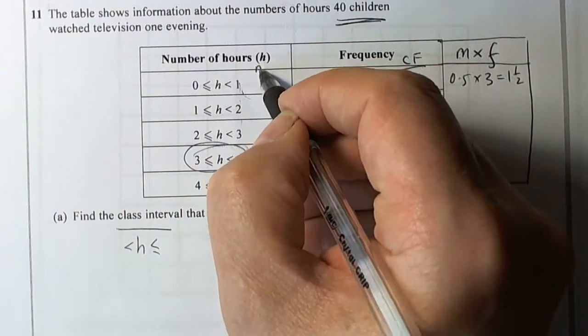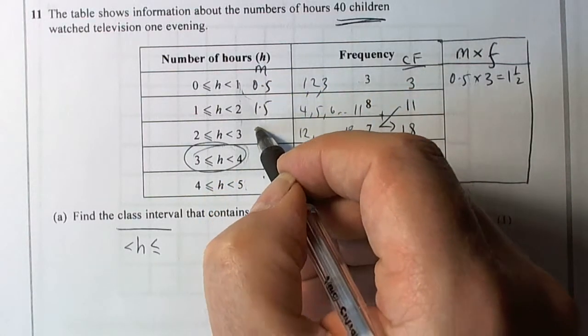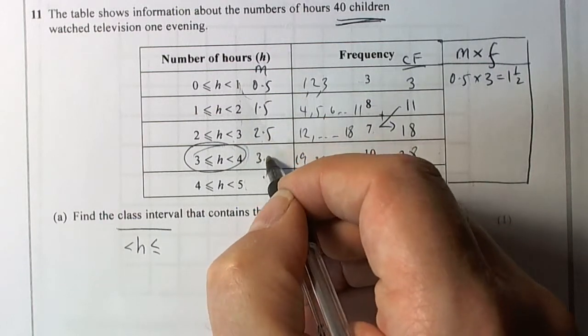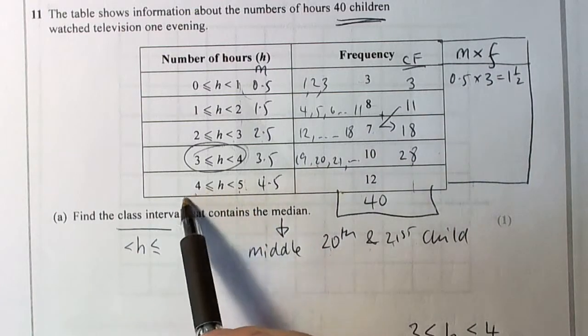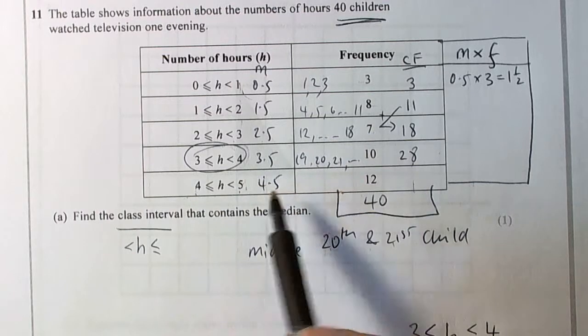Now it might be useful to fill in the midpoints. So we've got 1/2 there, the middle of that is 1.5, the middle of that is 2.5, the middle of 3 and 4 is 3.5, and the middle of 4 and 5 is 4.5. A quick way of getting the middle is that you add up the 2 ends of the interval, so 4 plus 5 is 9, and then halve it, 4.5.